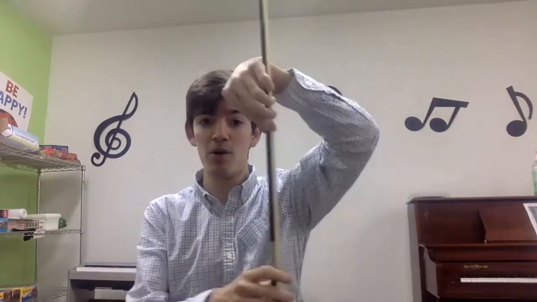Now there's several exercises that we do in the first lesson to practice our bow hold. So once we find the bow hold, we can turn it straight up and down just like this. And here's some of the exercises that I'll have students do. I will say, let's stir the soup. And we do something like this. And then let's stir the soup the other way.